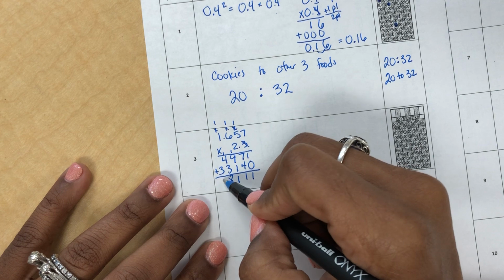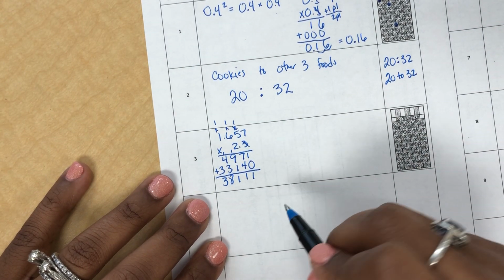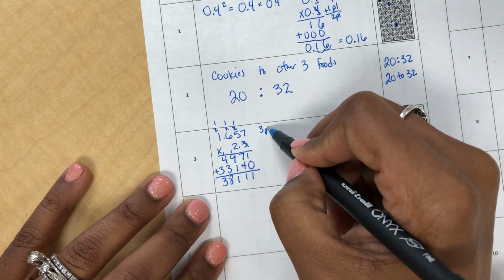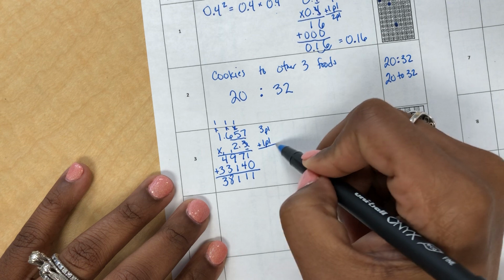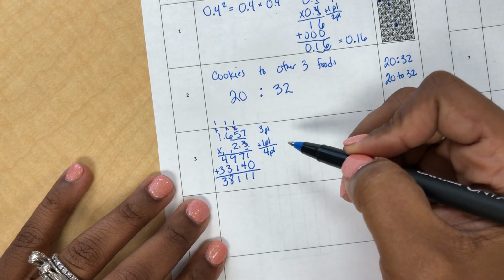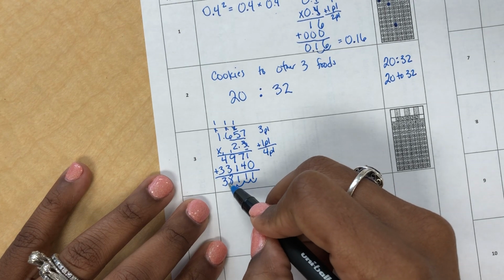That gives me 8. And then this gives me 3. My next step is to place the decimal in my answer. So I've got 3 numbers behind the decimal for the first factor and 1 number behind the decimal for the second, which means I need 4 numbers after the decimal in my answer. So I got to move 1, 2, 3, 4.